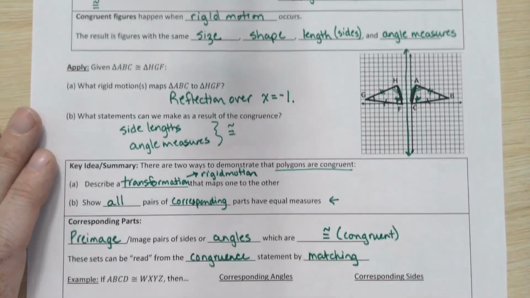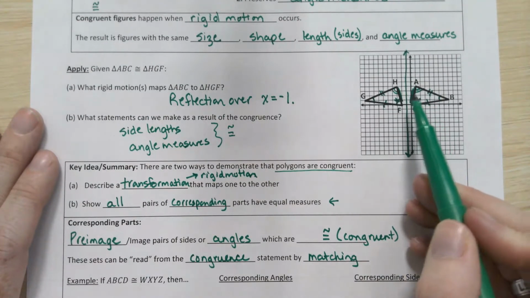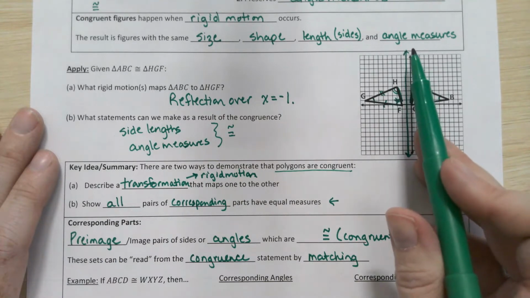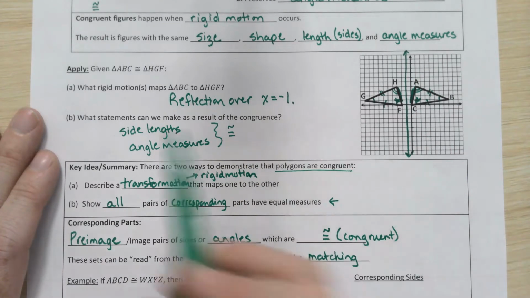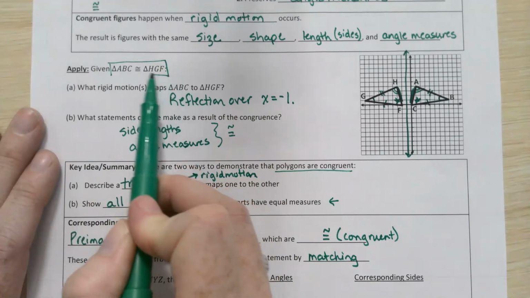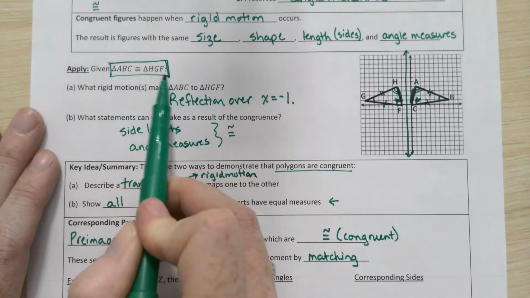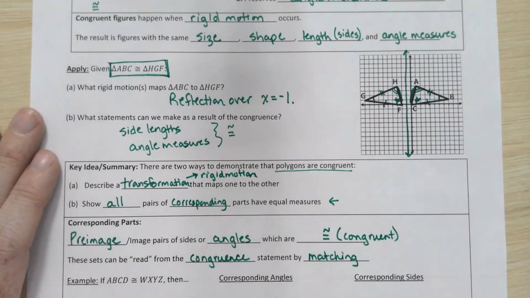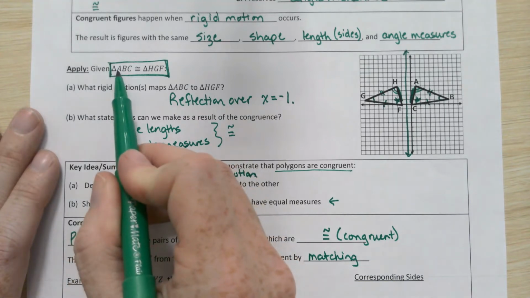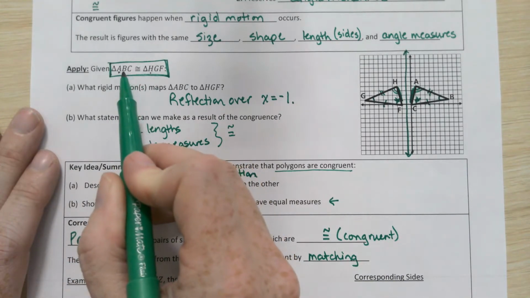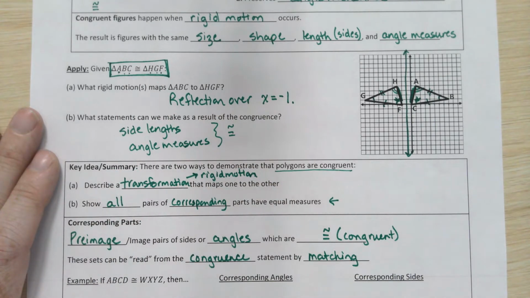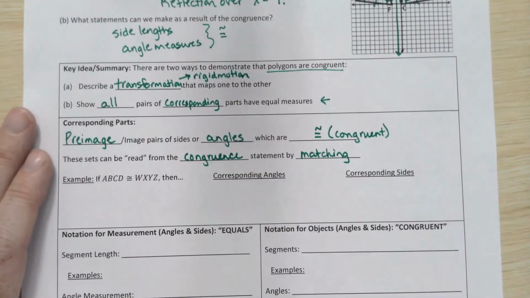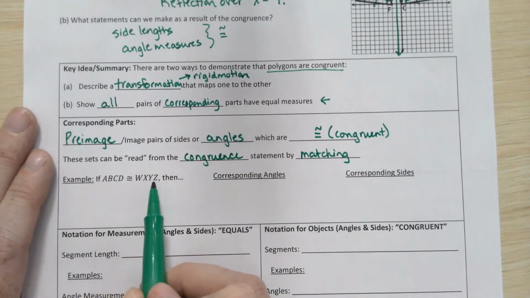And so we were able to come up with a conclusion that showed us these two triangles were congruent based on a rigid motion reflection over the line x equals -1, even though we had already been told. This one right here that they started us out with is actually a congruence statement. And so what we're doing with those congruence statements is we're showing all of our corresponding parts. A corresponds to H, B corresponds to G, and C corresponds to F because of the order that the letters have been written in. So what we're going to do in this example is look at actually a four-sided shape.